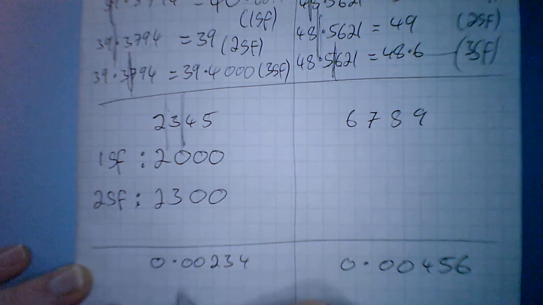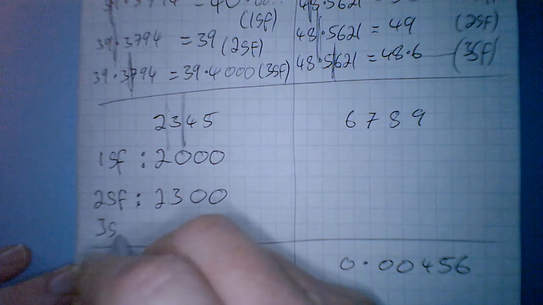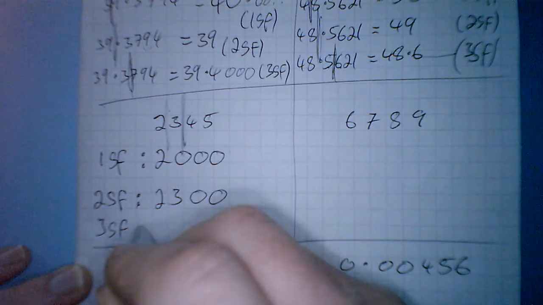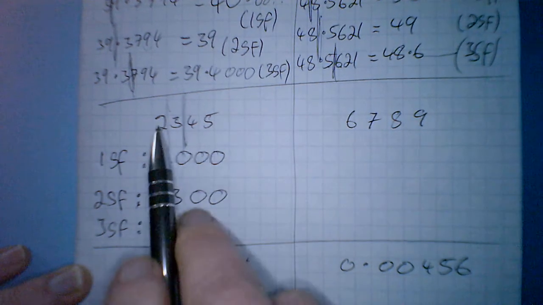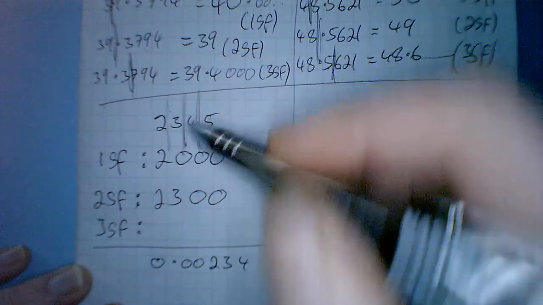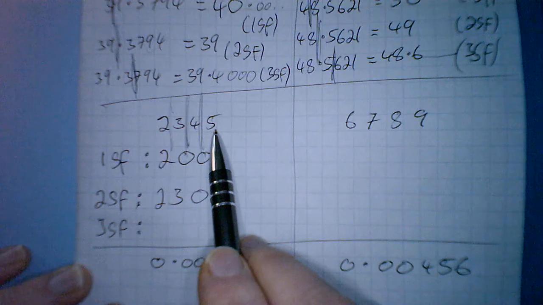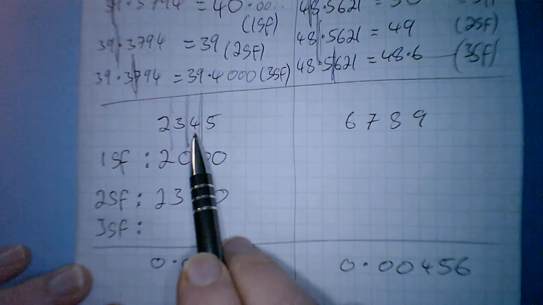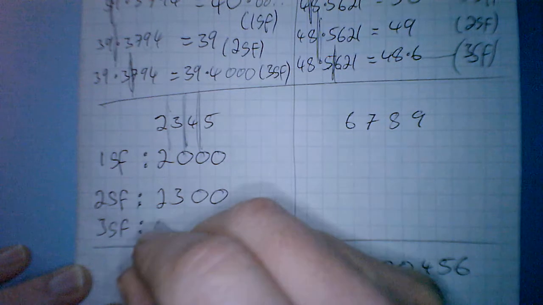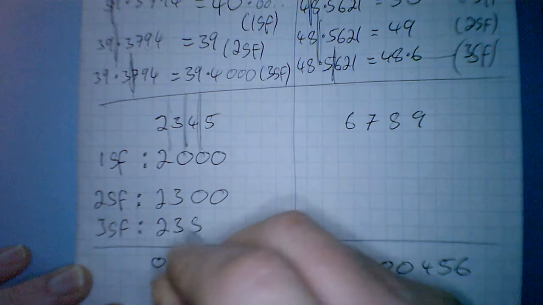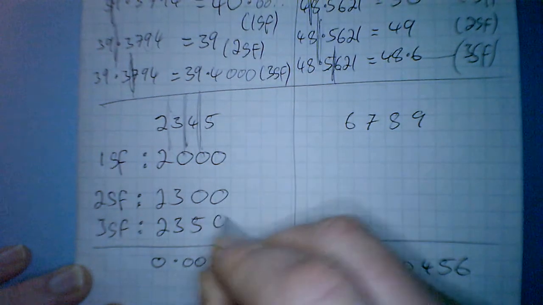I mean, we can keep going, but let's do 3 significant figures because I've got space. 1, 2, 3 this time. Is the number to the right of the 4 5 or above? Yes, it is. It's 5, actually. And so that 4 will become a 5. 2, 3, 5. This 5 becomes a 0.